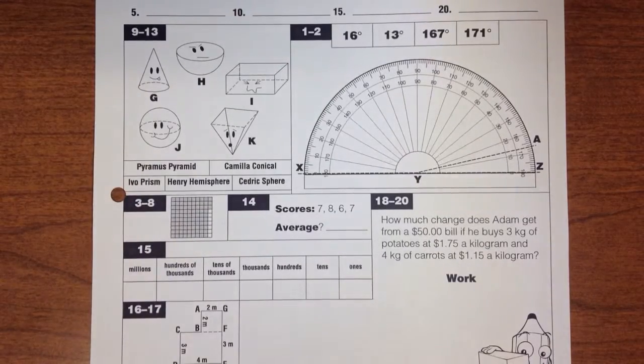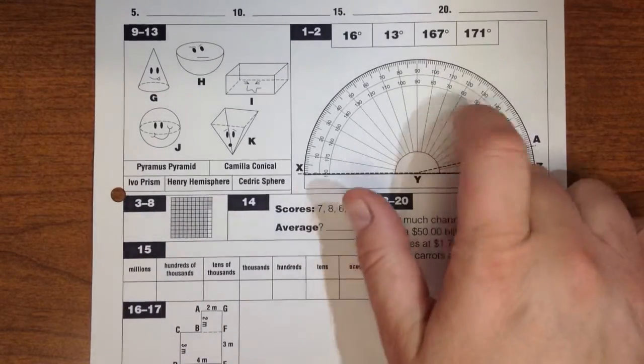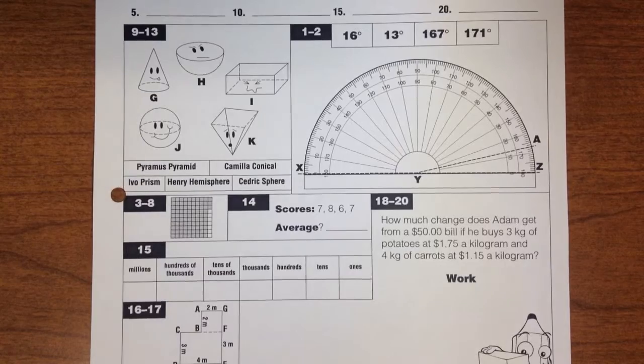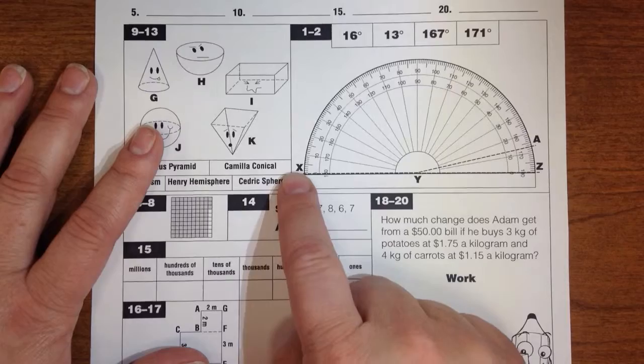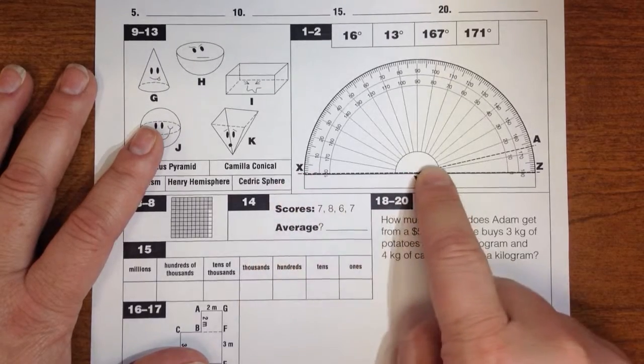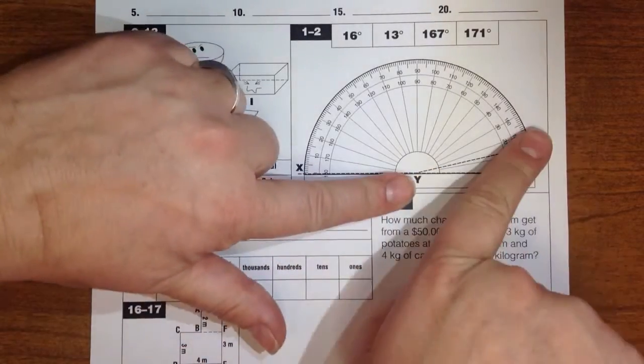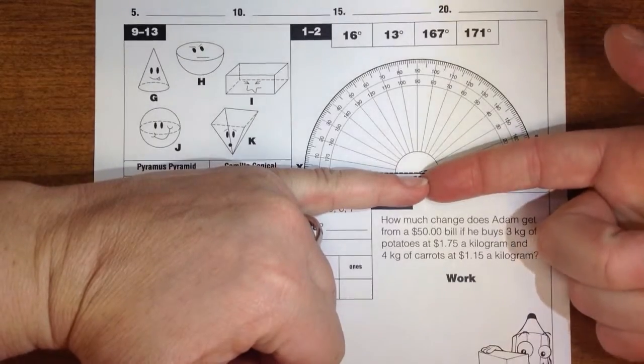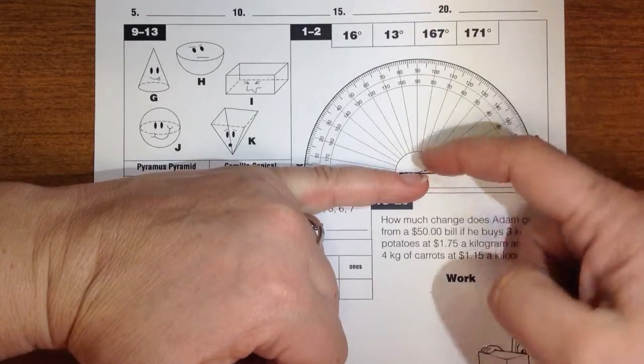Blast number 9. The first two questions relate to the angle shown on the protractor. Number 1. Choose from the angle sizes on your sheet to write the size of angle XYA. What is the size of angle XYA? So these right here. What is that angle size right here?